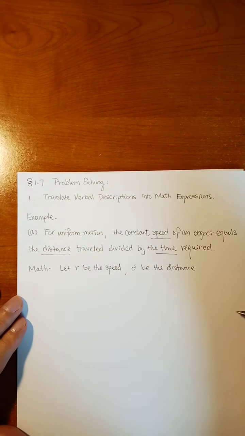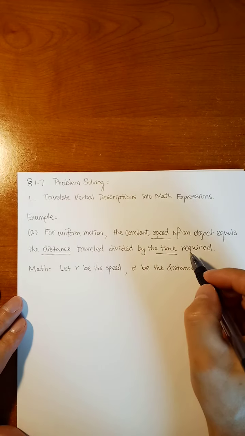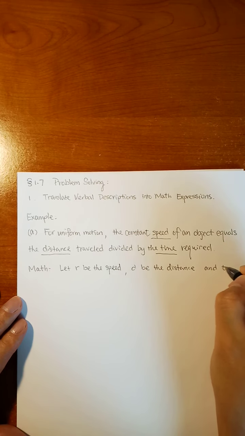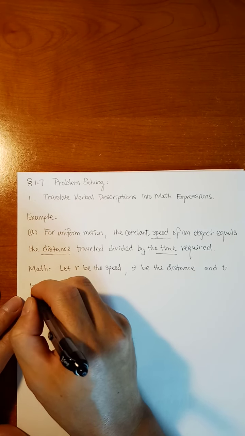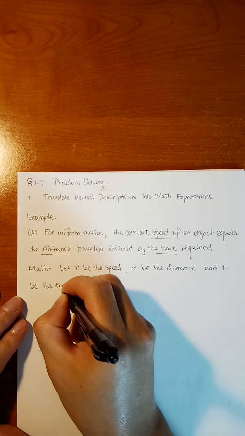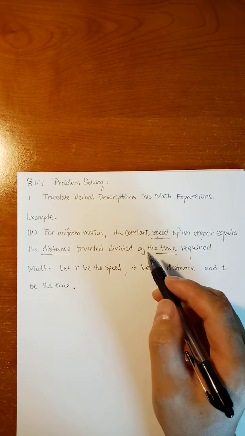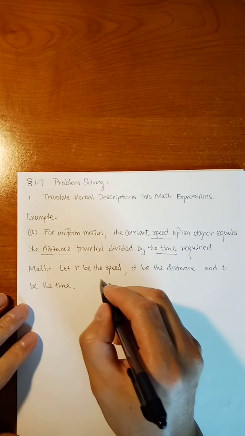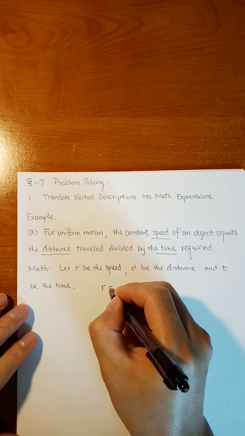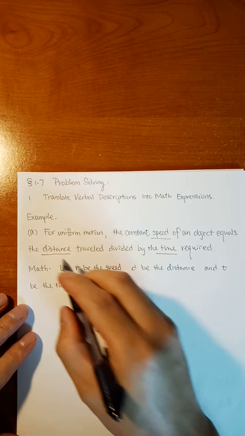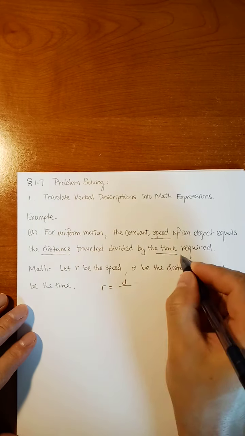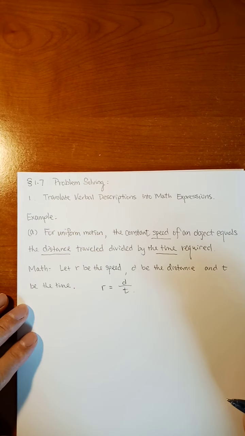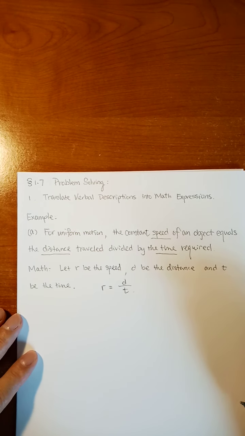So distance is also changing, and time, of course, changes. And t be the time. Then this uniform motion constant speed equals, so what's the speed? R. R equals distance divided by time. So this one is the corresponding mathematical expression.